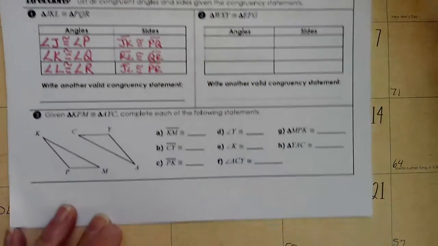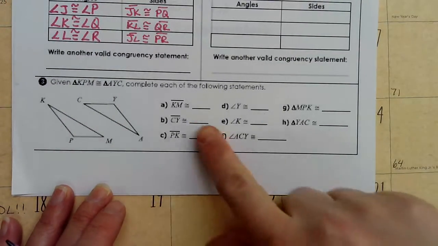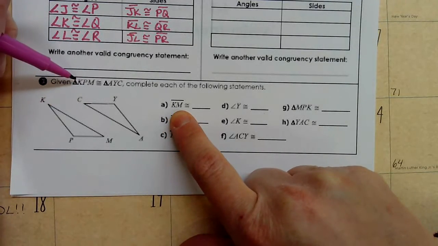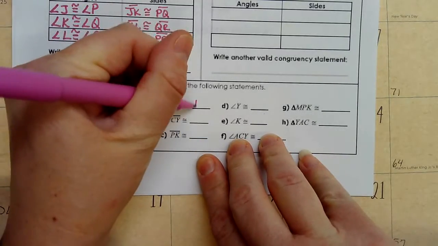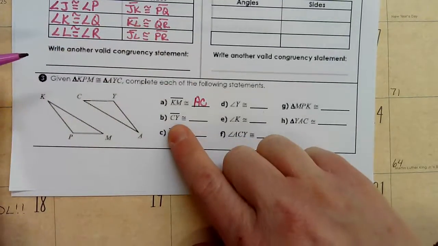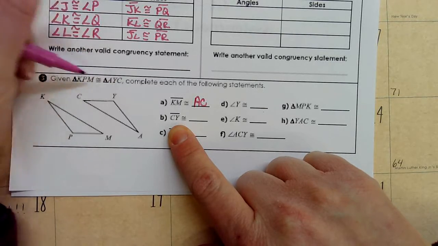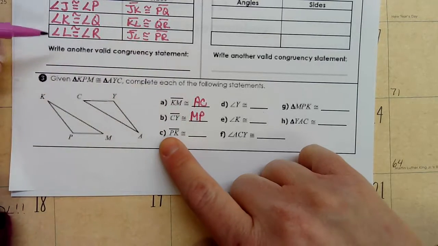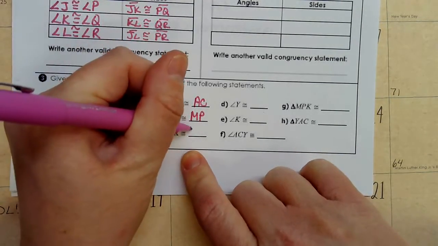So down here is another thing that you could do, where they give you one set and they want you to find the other. So here they say KM. So KM, that's first and last. So you go first and last. So it has to be a C. And then they do CY. CY is last and middle. So last and middle. So you have to say MP. Here we do PK. Middle first. So middle first. YA.